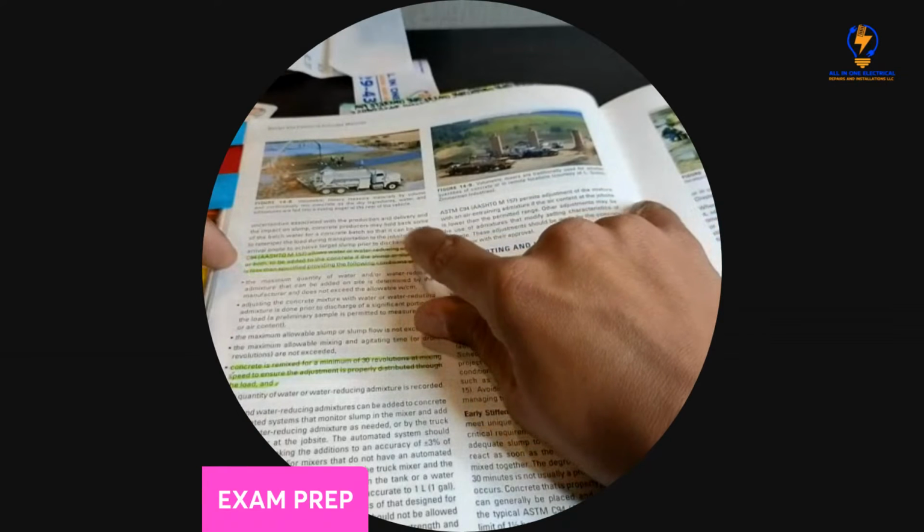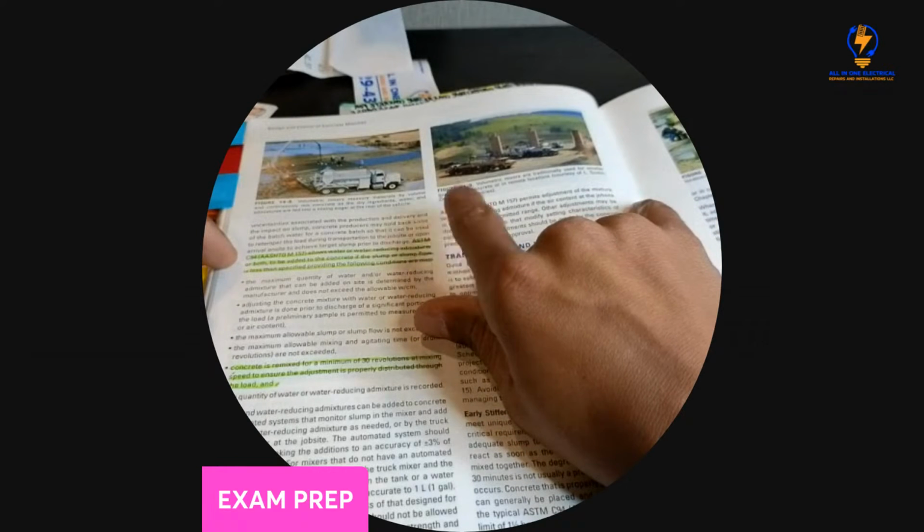Page 302, moving to the next page. You're gonna go all the way down here to ASTM C94 or AASHTO M 157. Highlight all of that stuff.